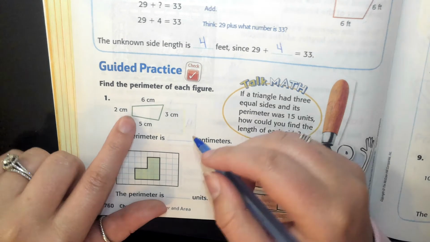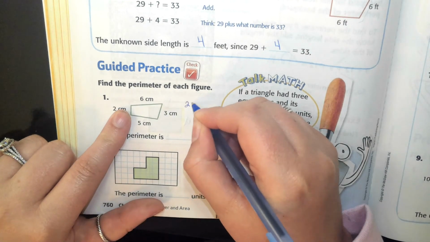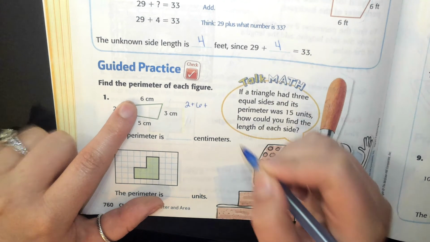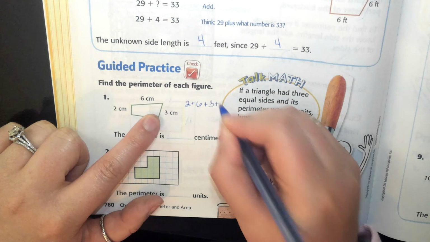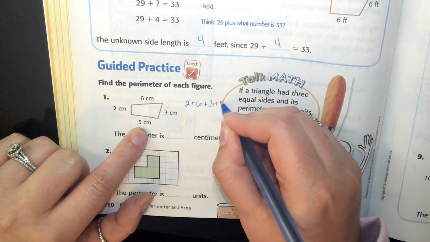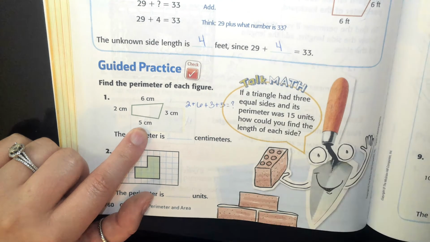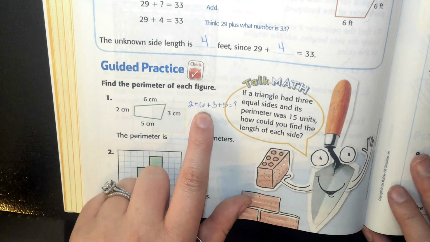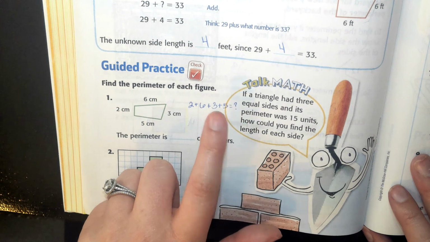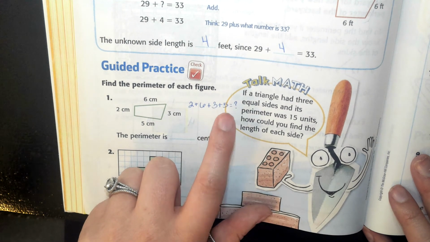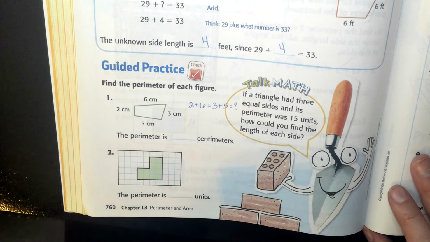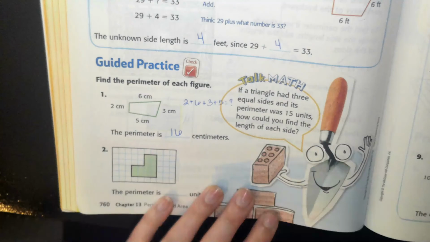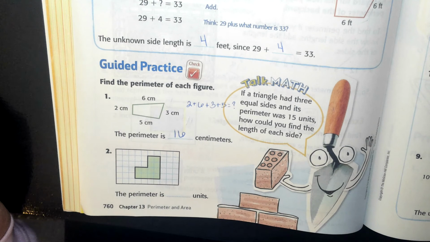We have 2 plus 6 plus 3 plus 5 equals my perimeter. So I'm going to add them up. 2 plus 6 is 8, 9, 10, 11. 11 plus 5 is 16. Good job. 16 centimeters on that one.